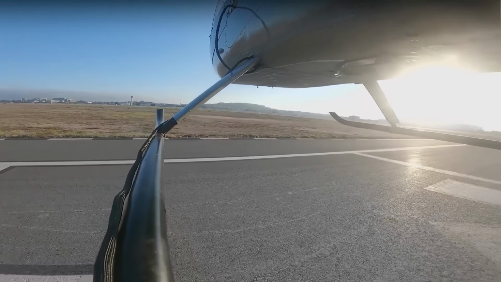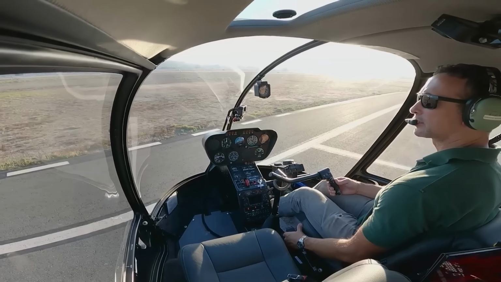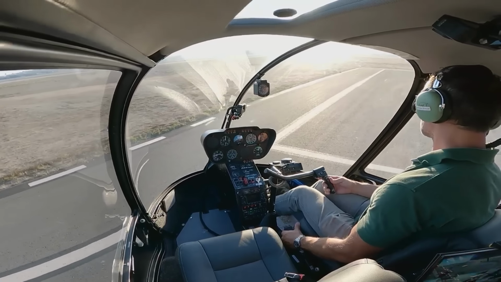Sierra, pad 3 left traffic please. Copy, 4 Hotel Sierra, pad 3 Cliff Takeoff. Cliff Takeoff, 4 Hotel Sierra.